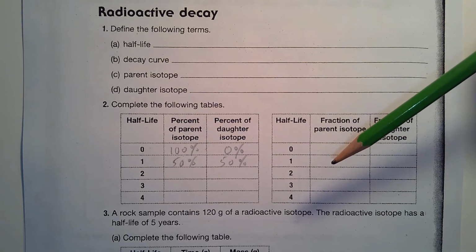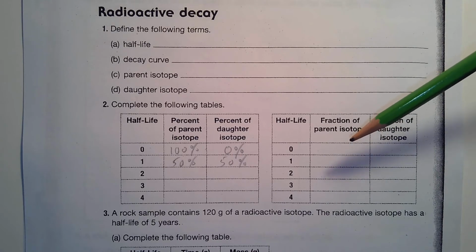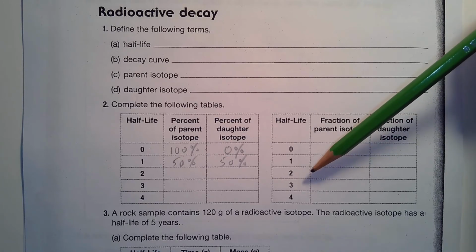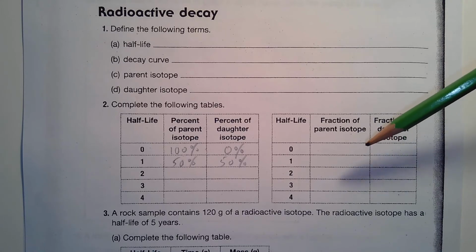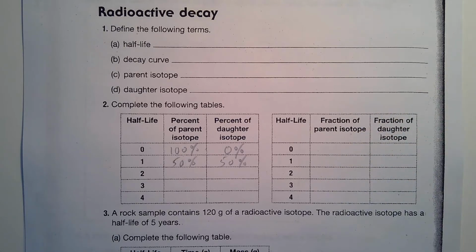Now, what's the time frame for the half-life? Every radioactive isotope has its own specific half-life. It can be in fractions of a second, and it can vary to thousands and thousands of years, and everything in between. So the half-life, the actual time we're talking about, differs for each type of isotope, and we'll get to some questions like that.